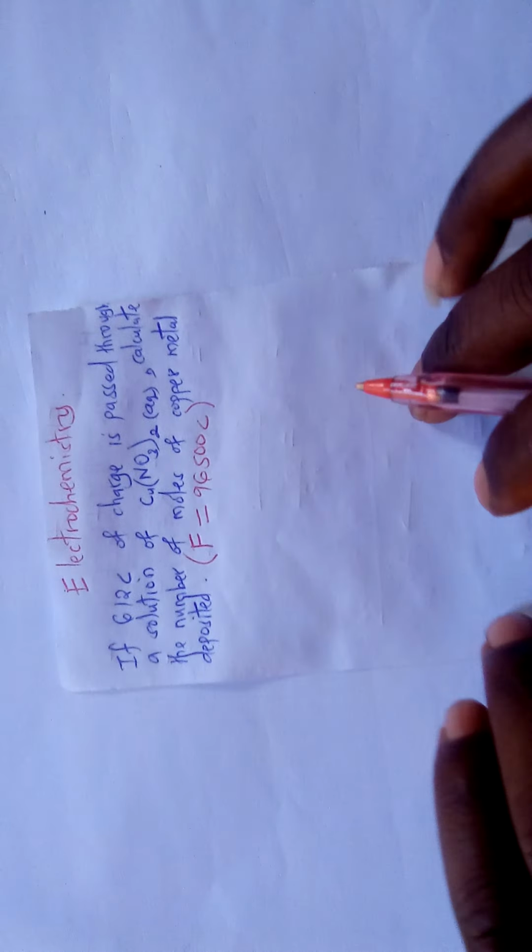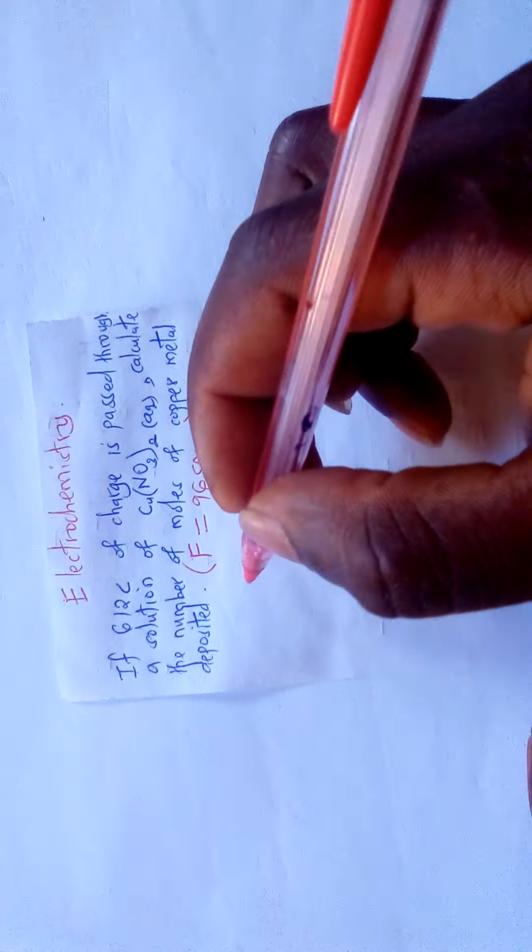Now the question is, if 612 coulomb of charge is passed through a solution of copper II nitrate in aqueous state, calculate the number of moles of copper metal deposited, given that 1 Faraday constant is equal to 96,500 coulomb. You've been told to get the number of moles of copper metal deposited, having been given the charge as well as the Faraday constant. Now, what is the solution towards this problem? Because that's our main area of concern.